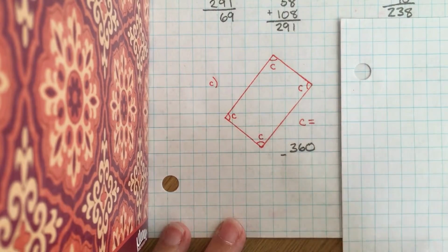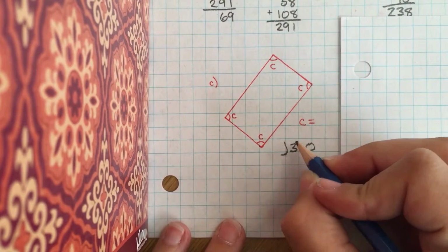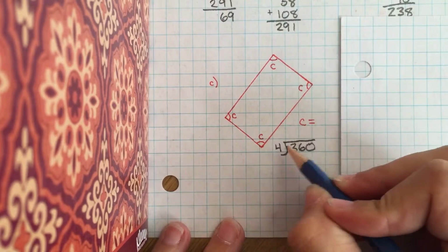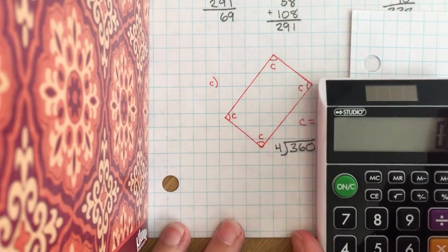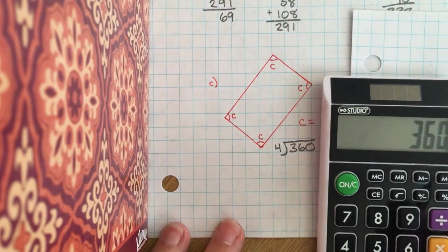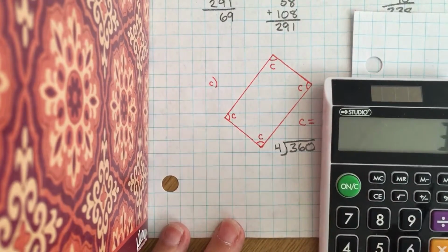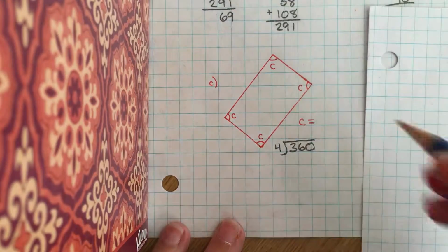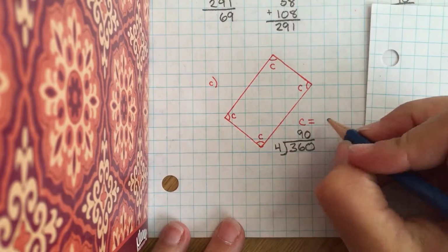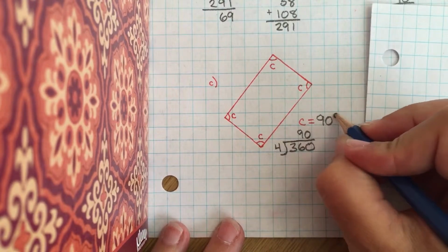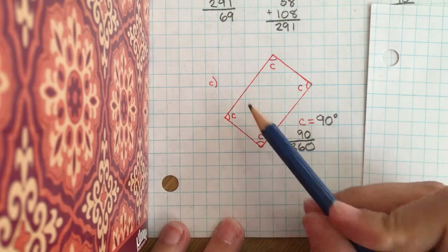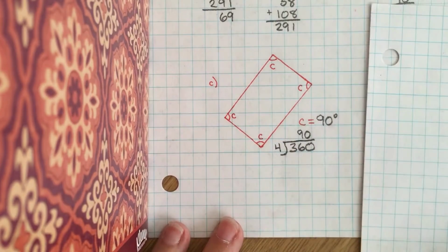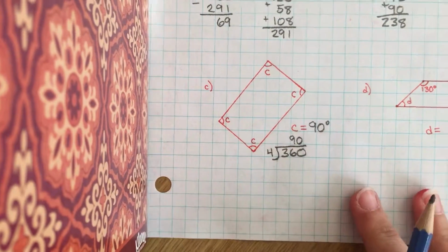So instead of subtracting, I'm actually going to divide 360 by the 4 angles. I'm going to share that 360 degrees evenly between the 4 angles. I can use my calculator for that. 360 divided by 4 equals 90. So I can say that each of these C angles is worth 90 degrees. And if I wanted to double check, I could add 90 plus 90 plus 90 plus 90, and I would find that it gives me 360 degrees. Let's try one more problem here.